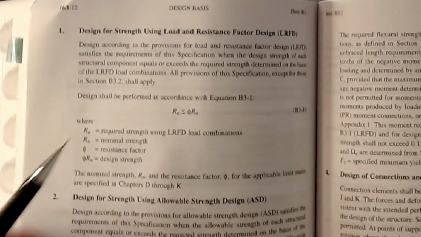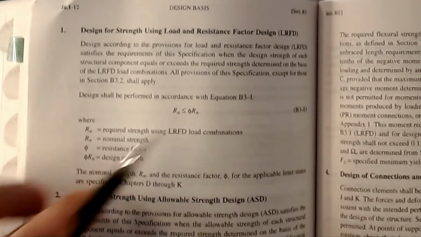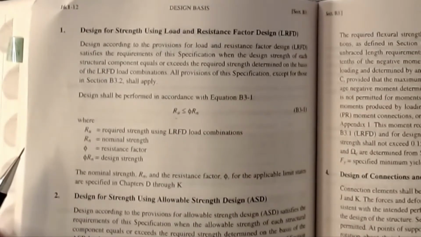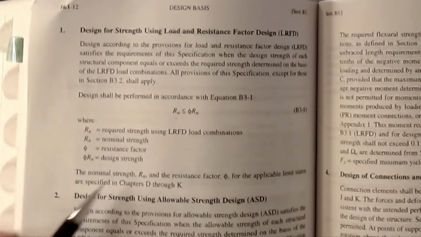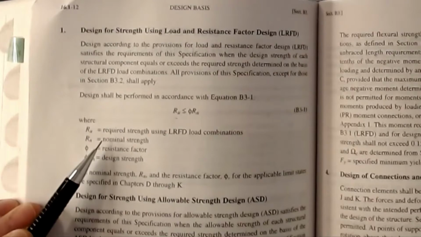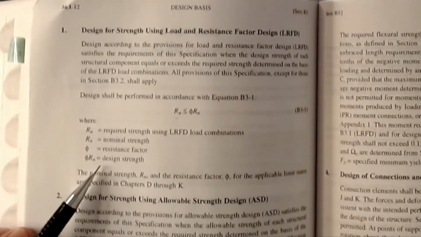Now, to further protect us, LRFD prescribes this phi factor in front. Phi is called a resistance factor. The product phi Rn is known as the design strength. All of these terms are very important. There's a difference between nominal strength, which is the theoretical maximum from our mechanics of materials approach, and phi Rn, the design strength, which is the strength that I'm allowed to count on.